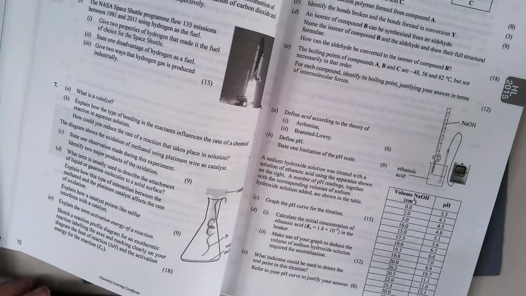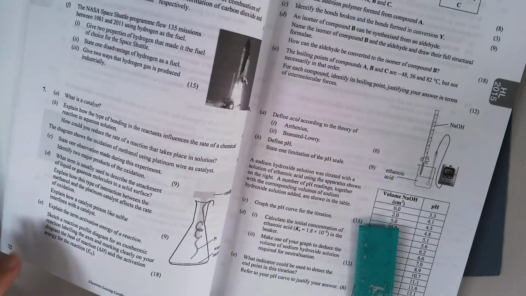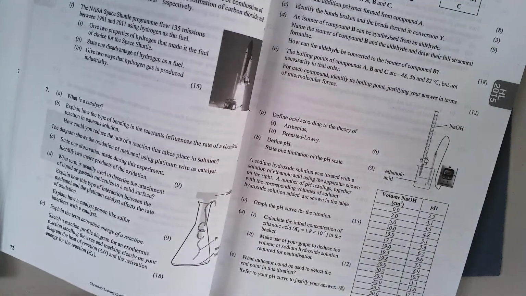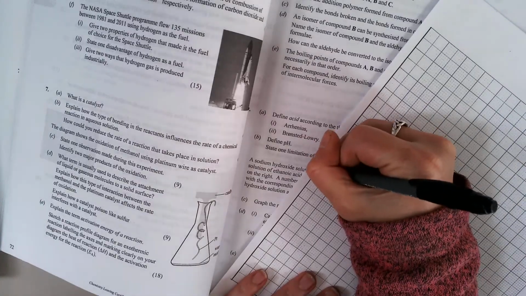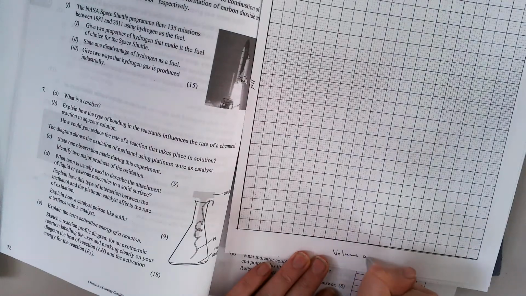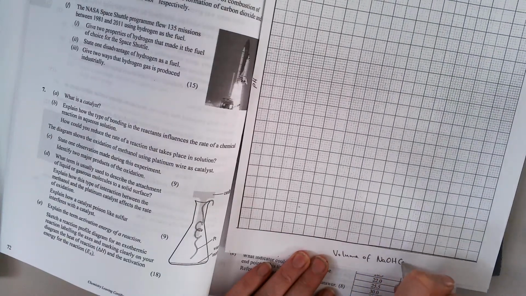Okay, so if I look at what I have here, again you have to use graph paper, and I am going to have 0 all the way across to 40. And my pH then goes up to 12.4. So again, I'm just going to draw my y-axis here. My y-axis is going to be my pH, and my x-axis is the volume of NaOH added, in centimeters cubed.